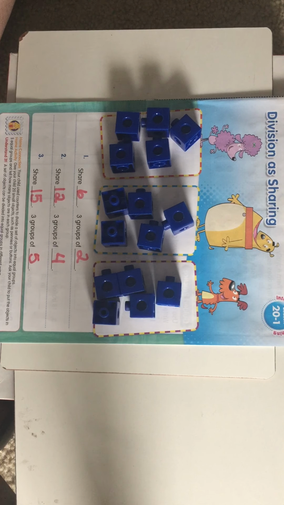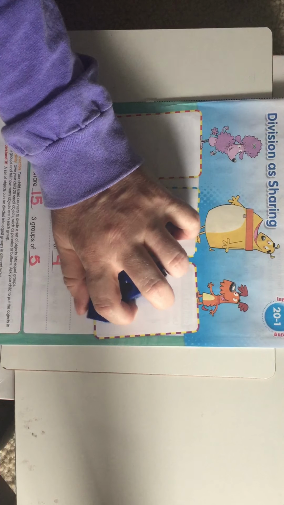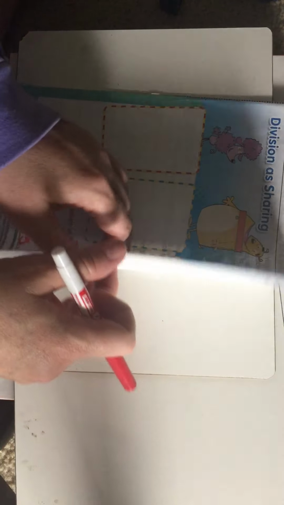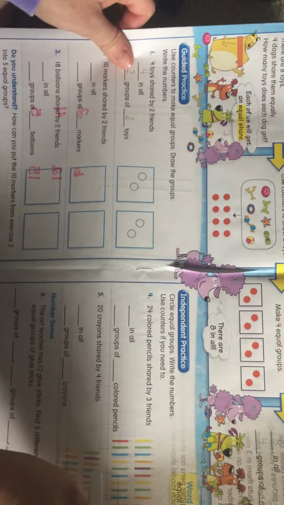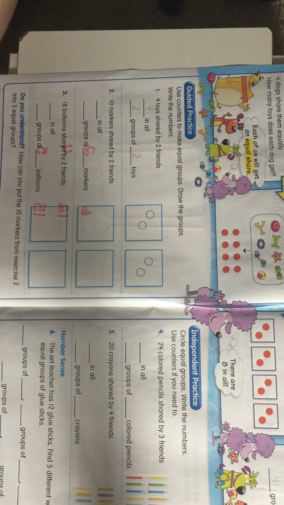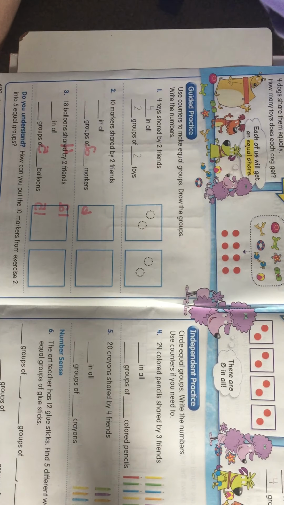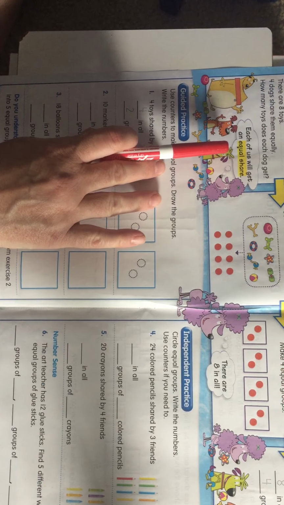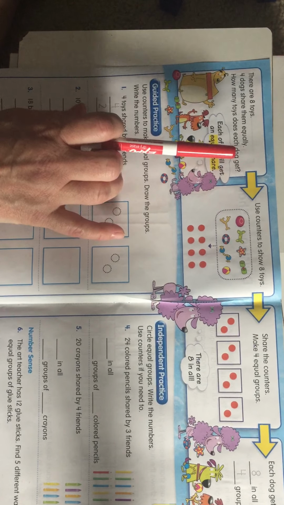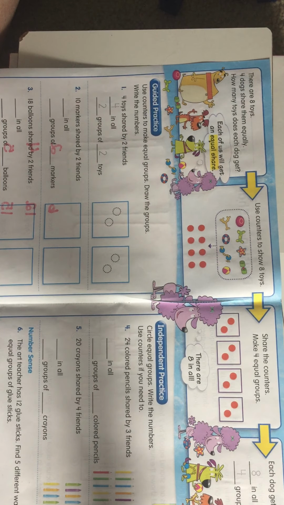All right. So I know you may not have counters like these at home, but feel free to use anything else that you might have. So let's look on the inside of 20-1. Up at the top, they give us some examples. There are 8 toys. 4 dogs share them equally. How many toys does each dog get?